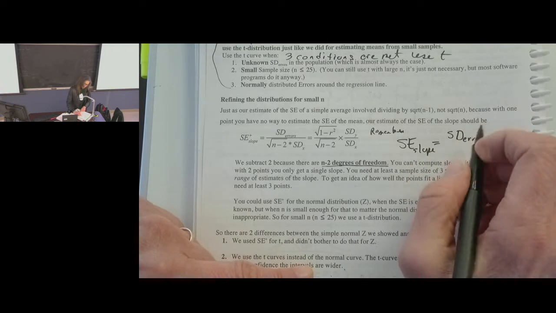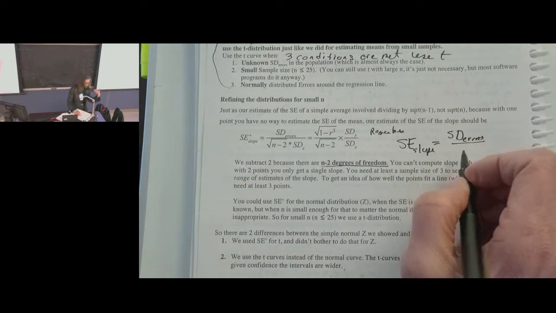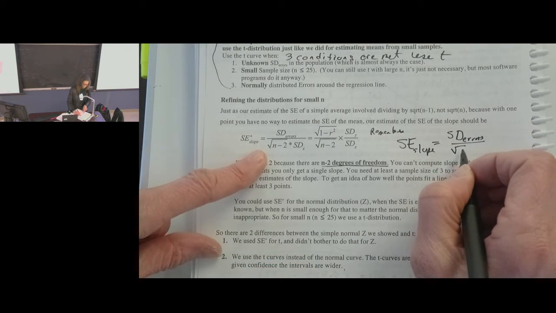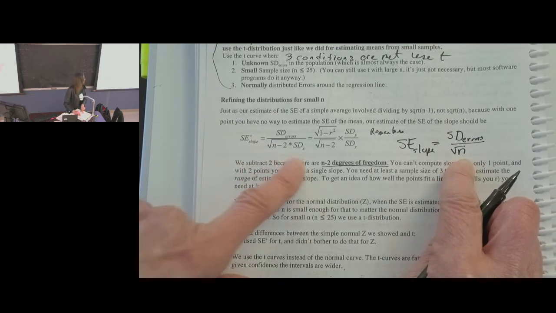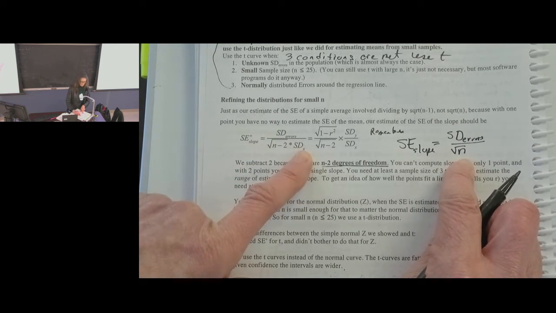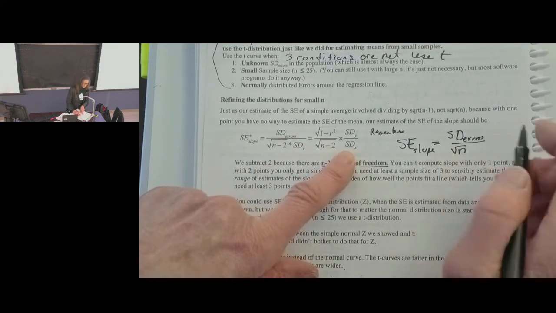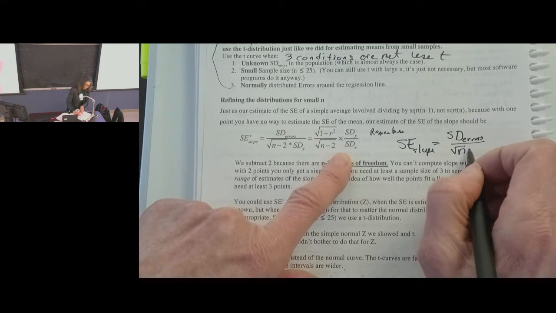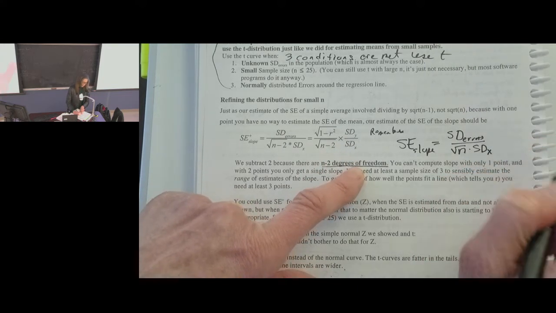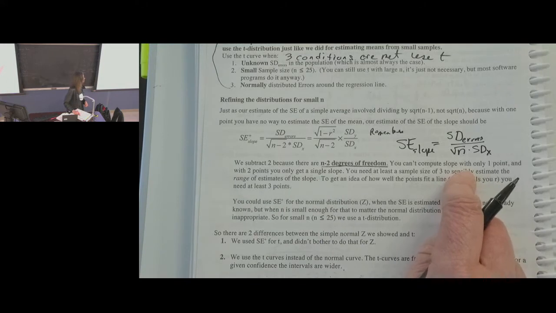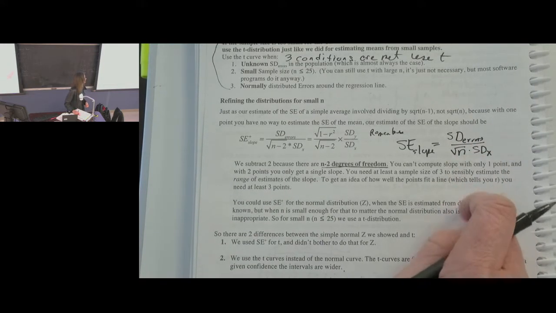And then we have our usual square root law, divided by the square root of n. So that's what it looked like. But then remember we said, to get the right units, rise over run, we'd have to divide by the standard deviation of x. Otherwise, we just have y, not y over x.